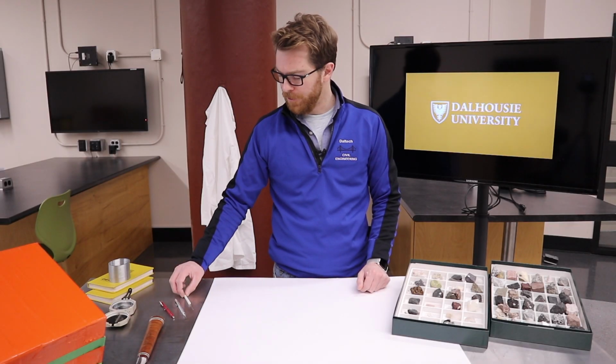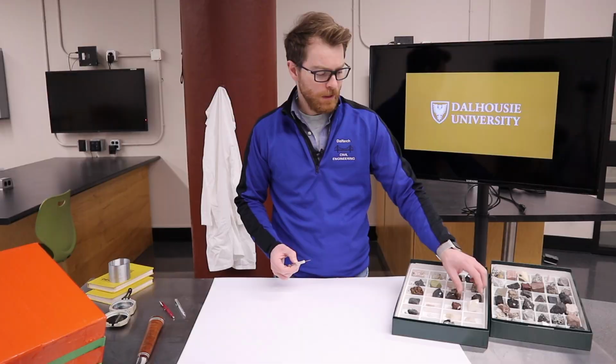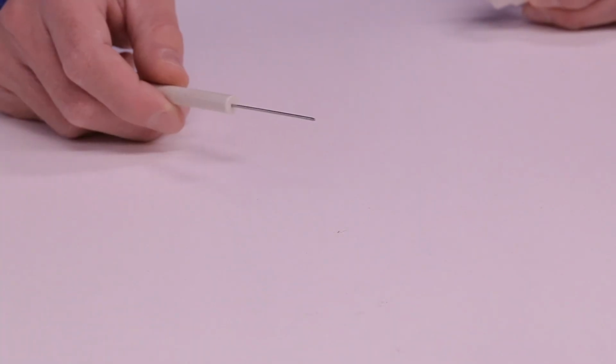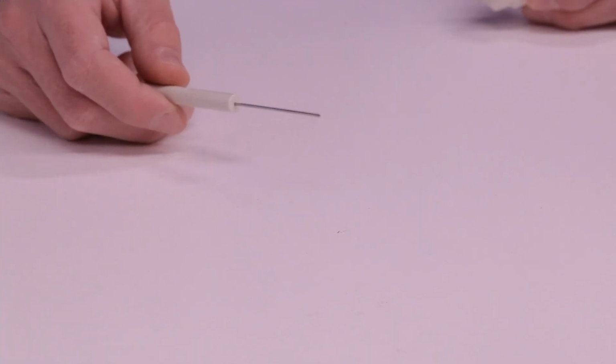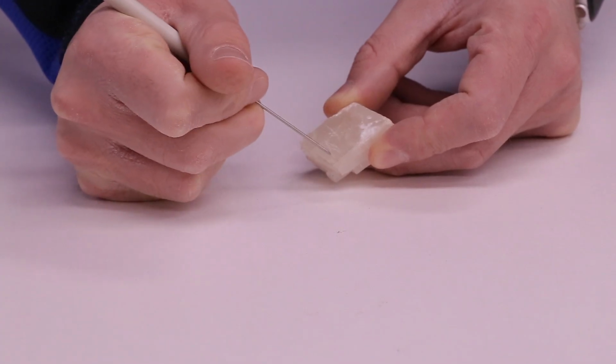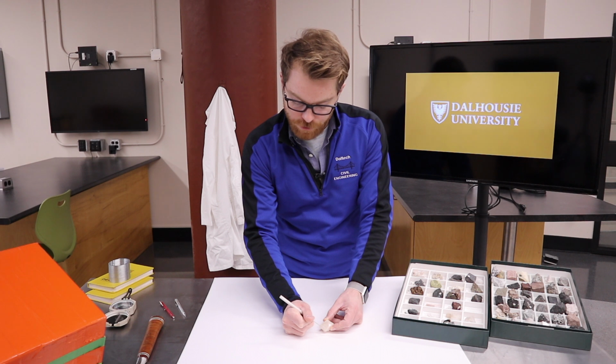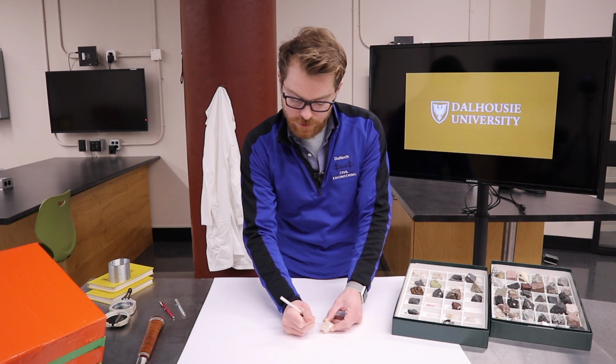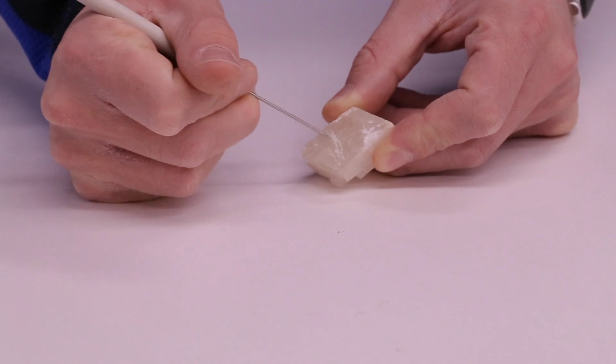The next tool I have here is a stainless steel scratching tool. This tool, similarly to the streak plate, can help us identify different minerals. This scratching tool can leave a mark on a mineral, similar to the way the mineral left a mark on a streak plate, and if the scratching tool is able to leave a mark on the mineral, then that tells us something about the hardness of the mineral.